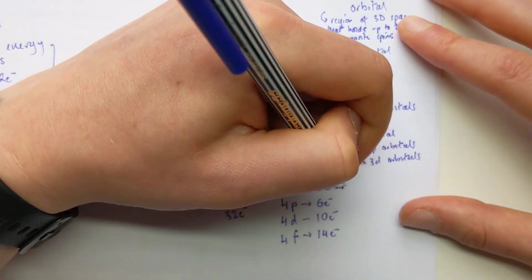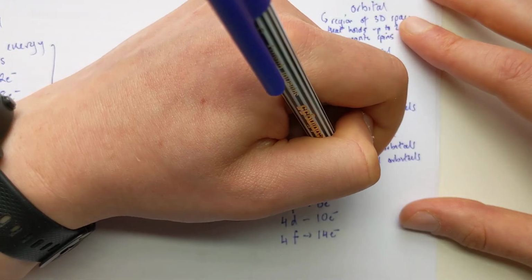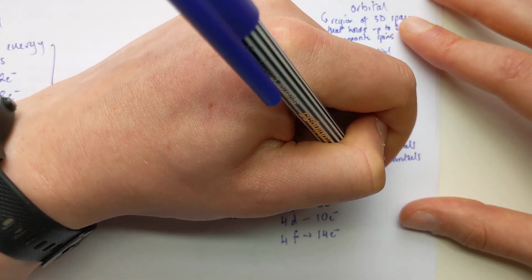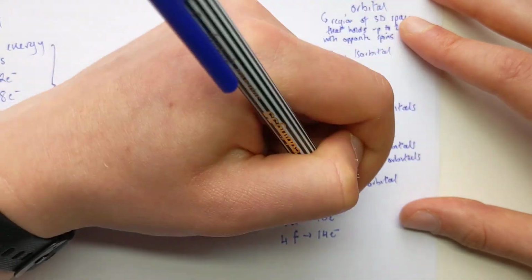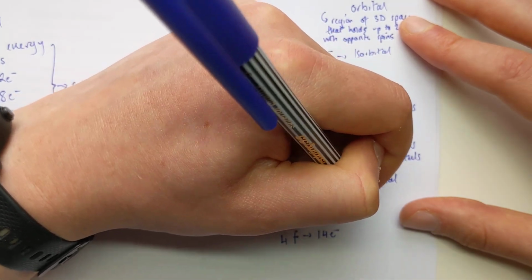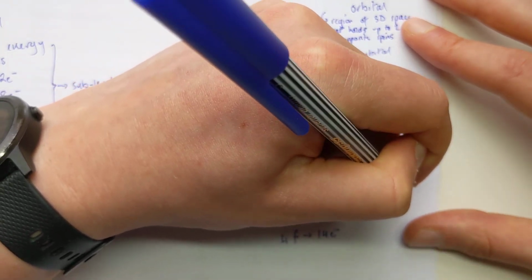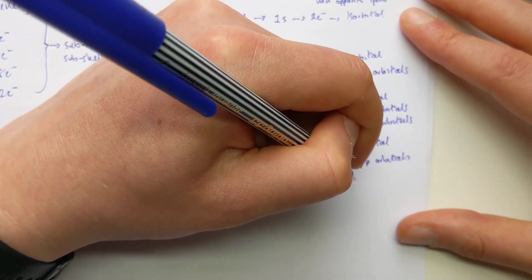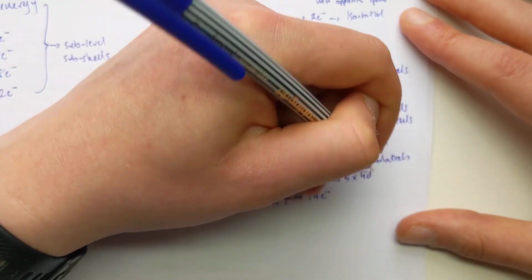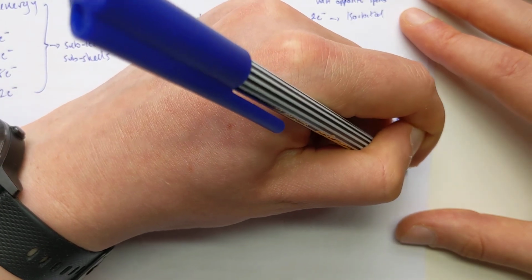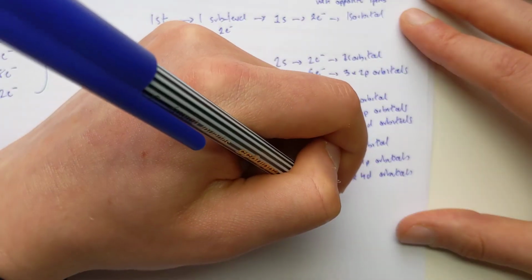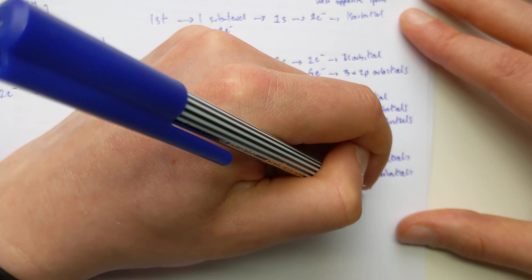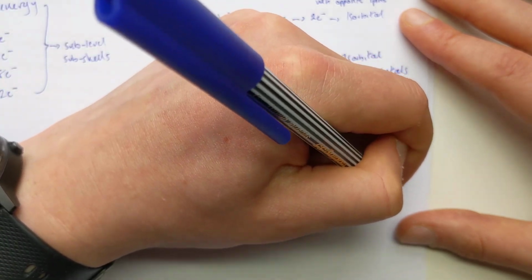The 4 we'll just do quickly. 4s holds up to 2 electrons, it must just be 1 4s orbital. 4p holds up to 6 electrons, it must be 3 4p orbitals. 4d holds up to 10 electrons, it must be 5 4d orbitals. And then the 4f, 14 electrons, and must be 7 4f orbitals.